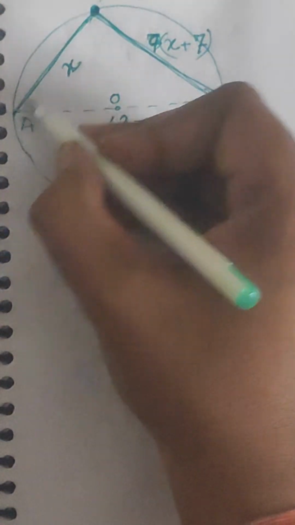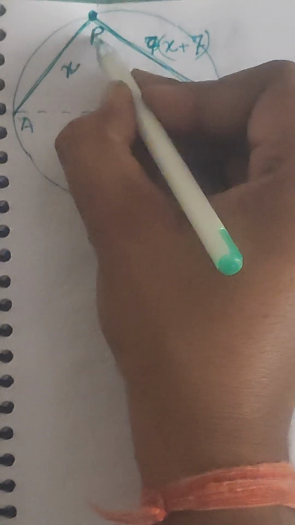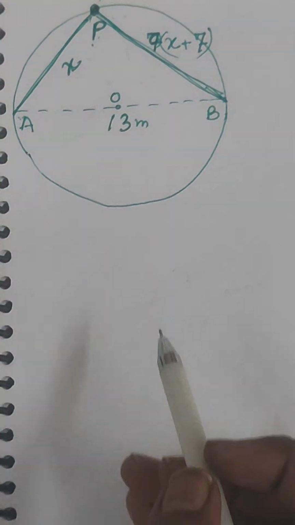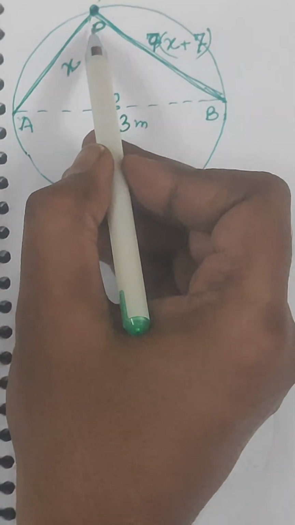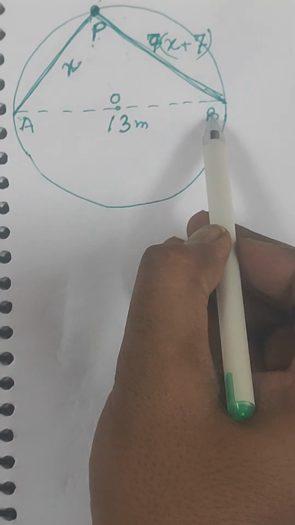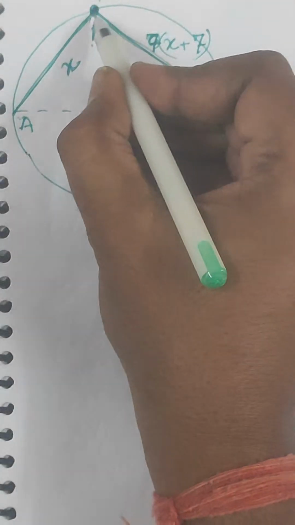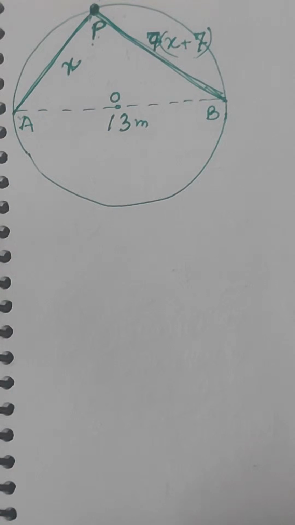So let us say this is the point P. If the distance of point P from A is x, then PB will be equal to x plus 7. It's given that the difference of the distances from the two diametrically opposite fixed gates A and B on the boundary is 7 meters. Is it possible to do so? If yes, at what distance from the two gates should the pole be erected? So that means we need to find the value of x over here.